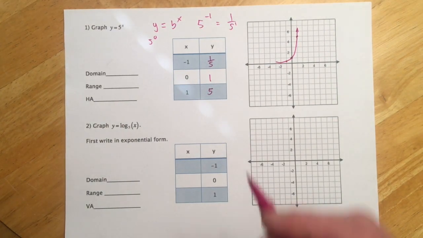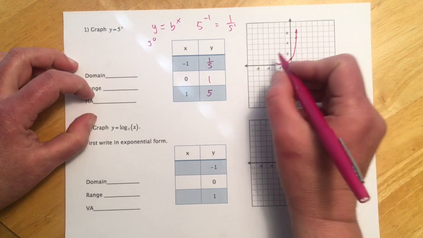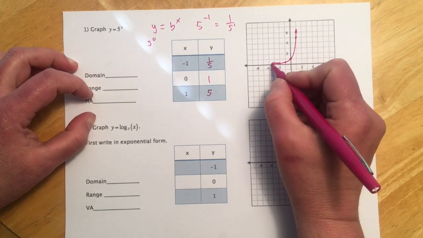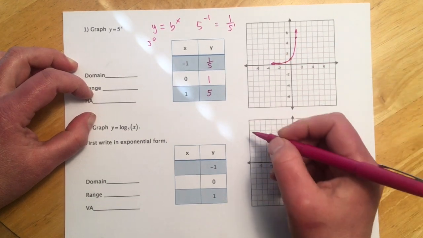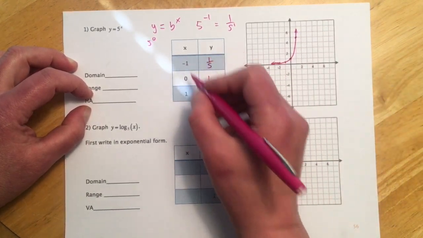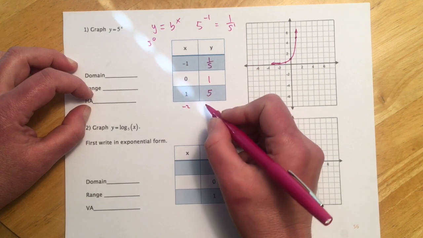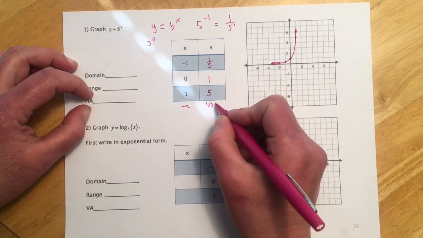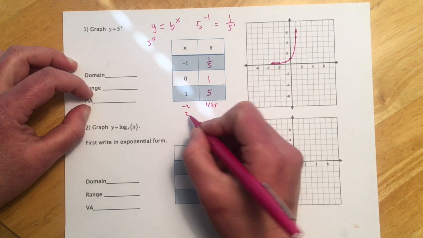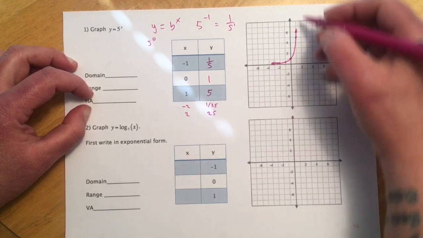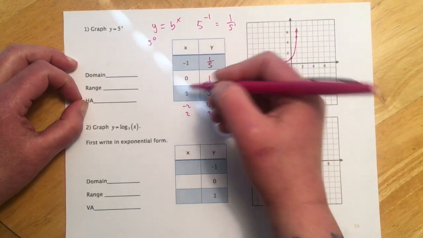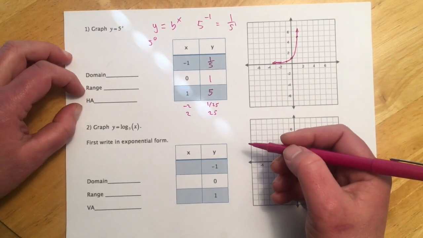Okay, so then this side, without a cat, should just kind of trail in towards the x-axis, but never actually touch it. And then this side's going to grow really fast. You can see the reason I didn't use -2 is because that would have come up to 1/25, which isn't really meaningful in my little tiny graph. And I didn't use +2 because that would have been 25, which is way, way up here and way off my graph. So that's why -1, 0, 1 are going to be our good numbers to use.